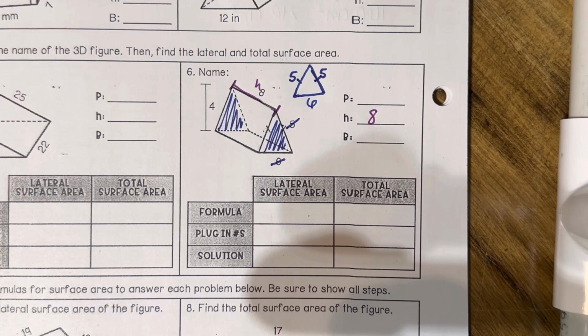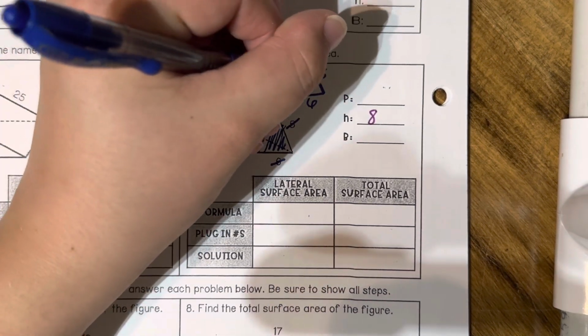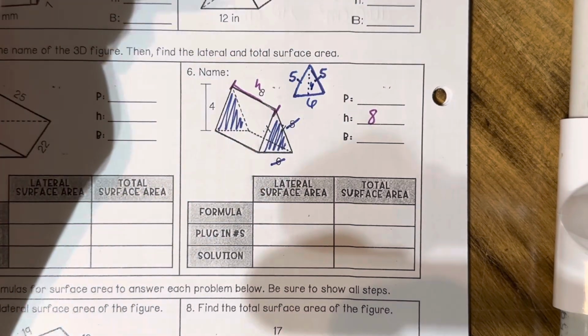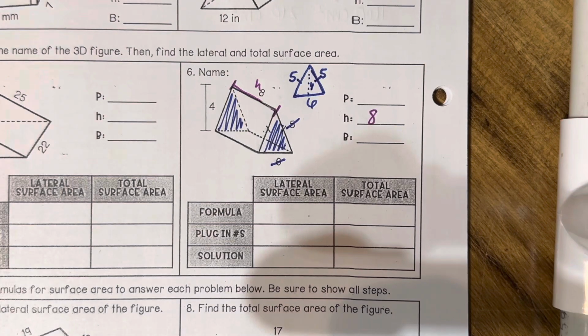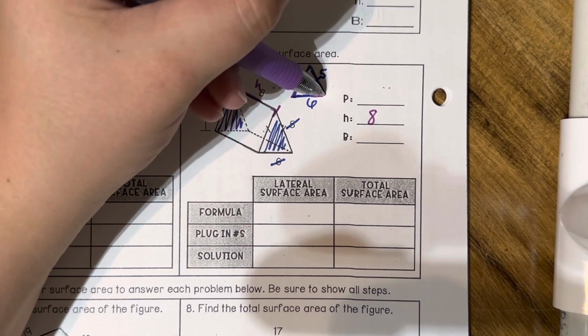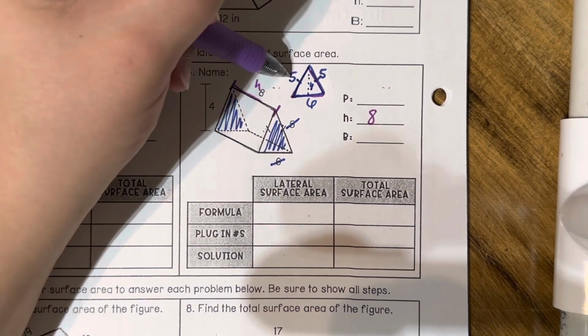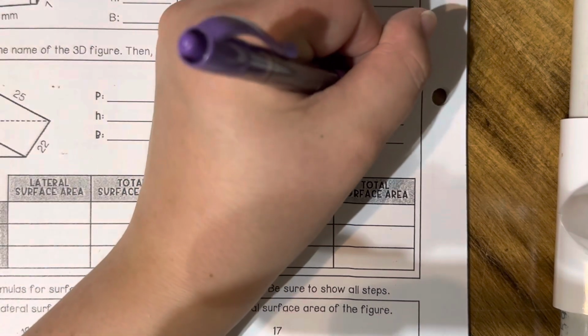The 4 actually represents the height of the triangle. It's part of the base. It's how tall that triangle is. So my perimeter, whenever I'm looking for the perimeter of this triangle, I'm going to add up all the outside edges of my triangle. So I have 5 plus 5, which is 10, plus 6, which is 16.